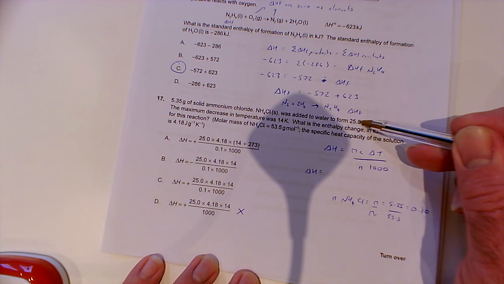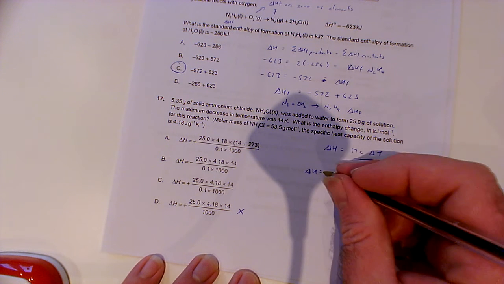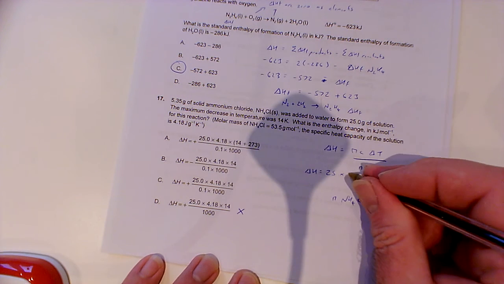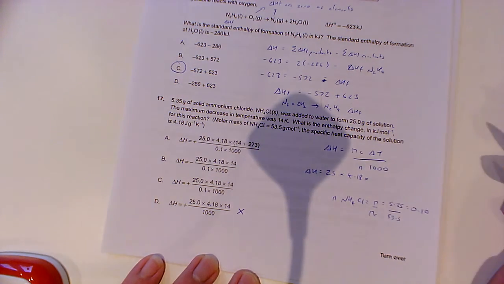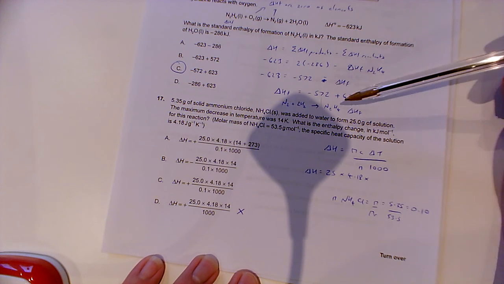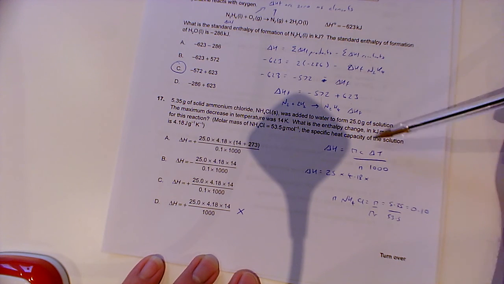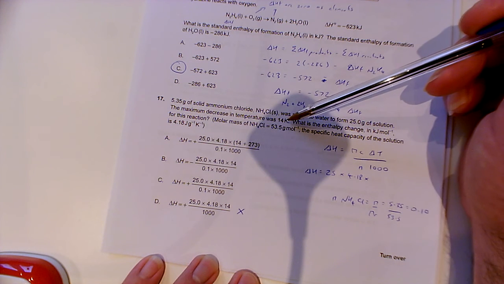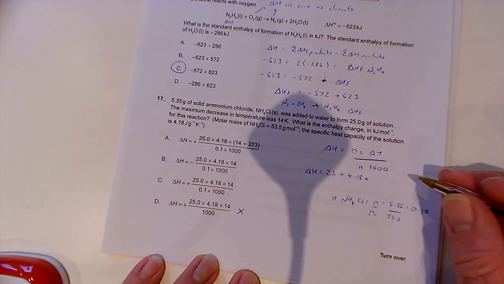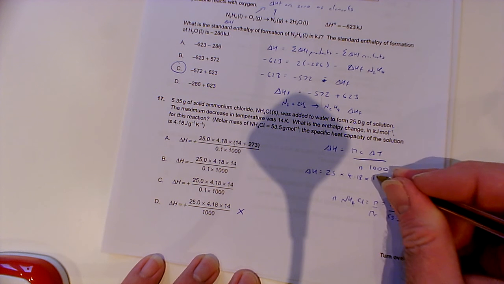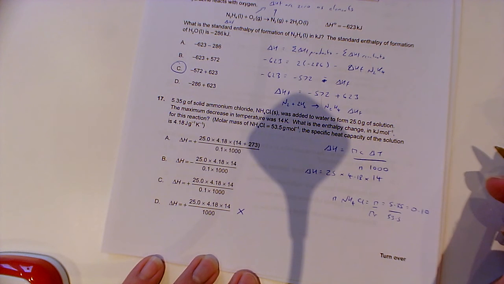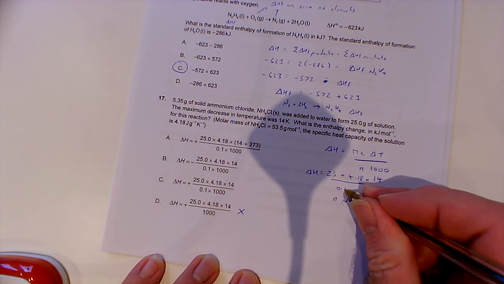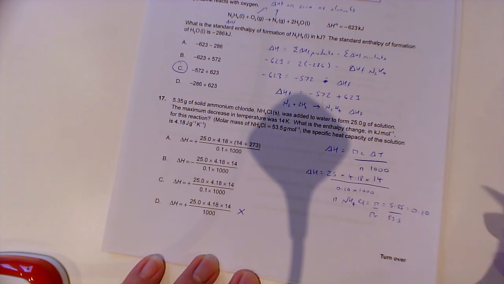M is the mass of the solution, so the water, 25 grams, times the specific heat capacity, which is 4.18, times delta T, the change in temperature. The change in temperature is 14 Kelvin, so that's 14. And then we could divide that by 0.1 times 1,000.